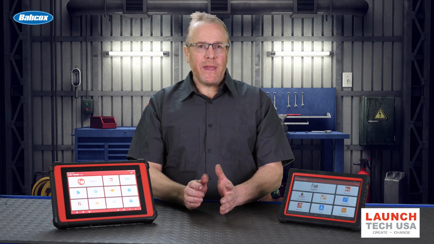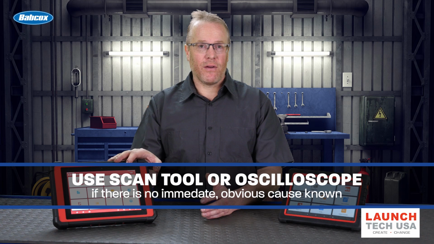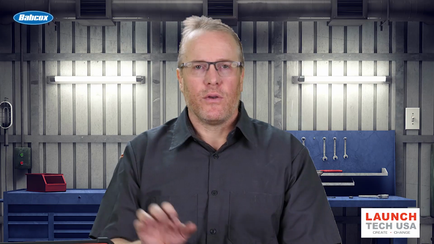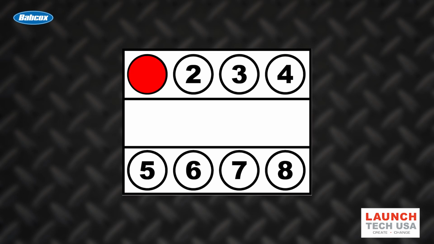But if there is no immediate obvious cause that you see, you'll want to shift your focus to utilizing a scanner and an oscilloscope. Your scan tool will tell you what the PCM knows. If the PCM has identified a specific cylinder, it's much easier to confirm that the suspected cylinder is causing the problem. But if it is a random misfire, you'll adjust your approach to looking at what can affect any of the cylinders.